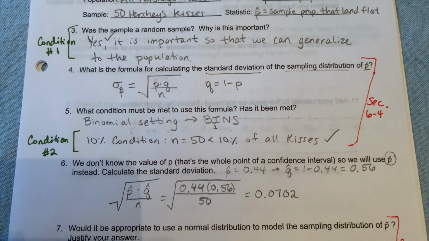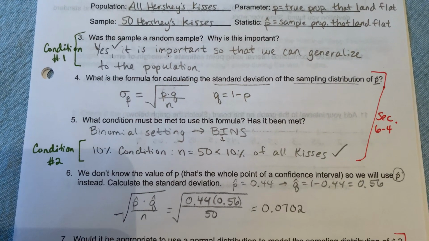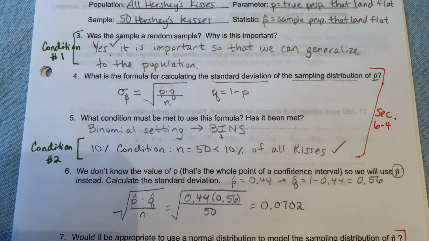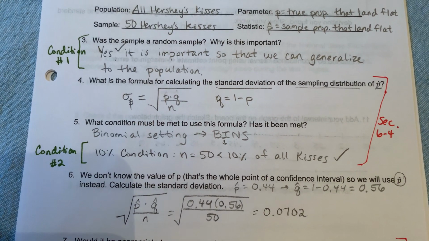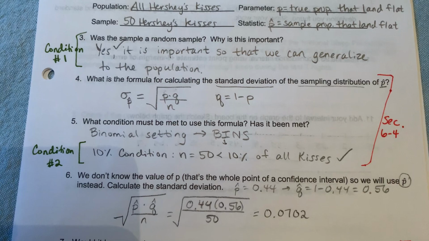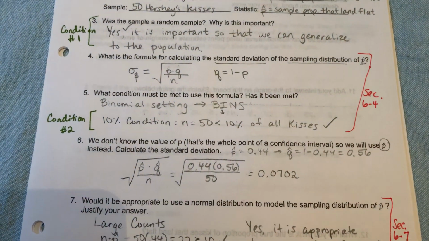So technically, they're not independent from each other, but if our sample is a small enough portion of the population, then the difference in their probabilities when we sample without replacement compared to with replacement is so small that we can just go ahead and act as if it is with replacement so that they are independent.